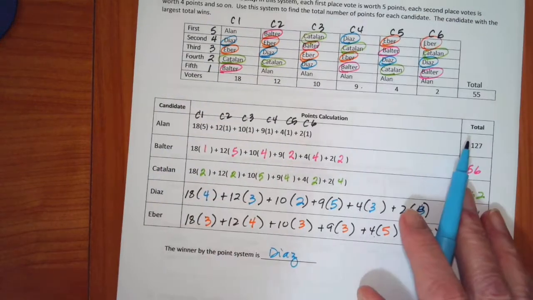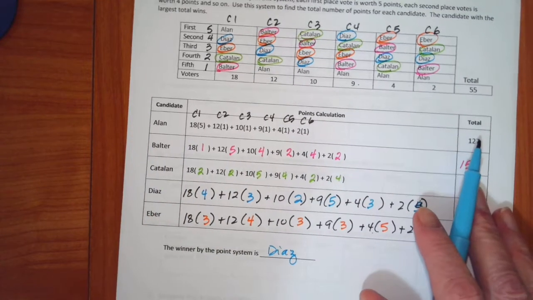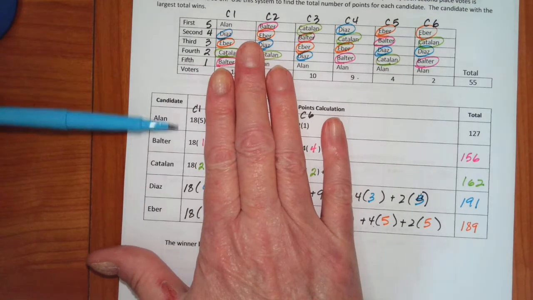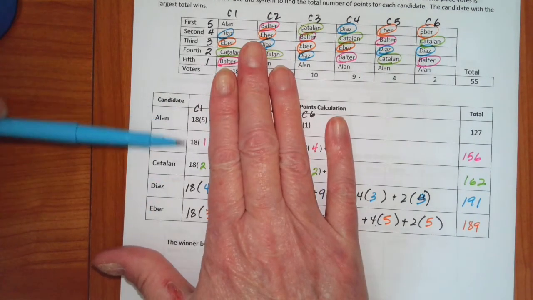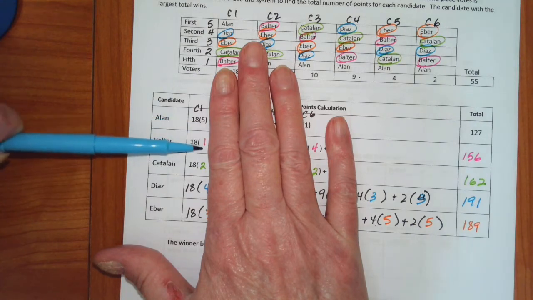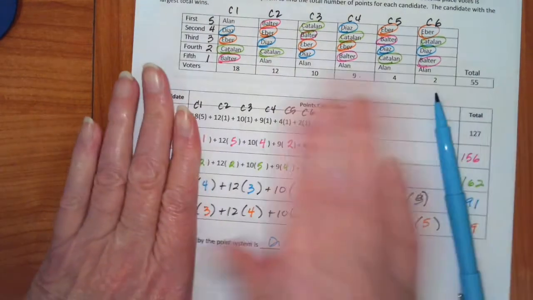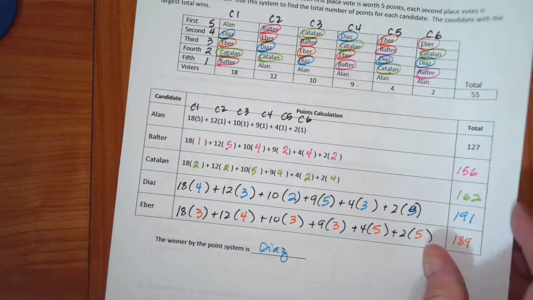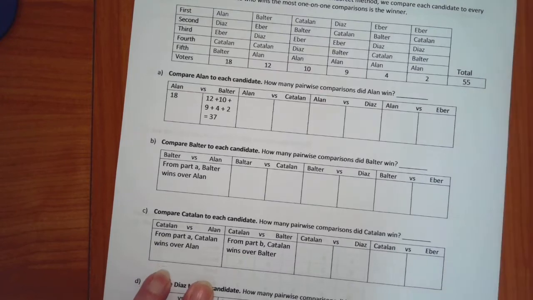Now I did it by candidate, but you can also do it by column. You could just start here and say, okay, I know in column 1 there are 18 votes, and I'm going to figure out who gets the points for those. And then move on to column 2. And there's another example on the back, and we'll do it that way.